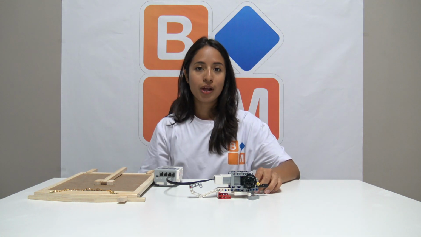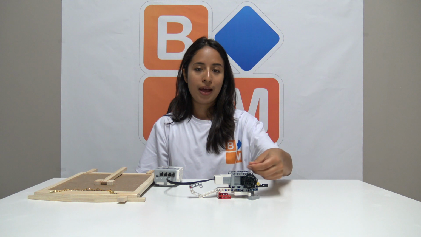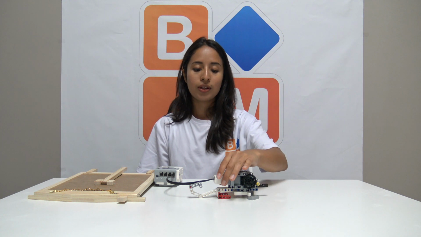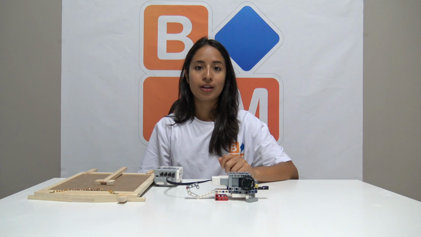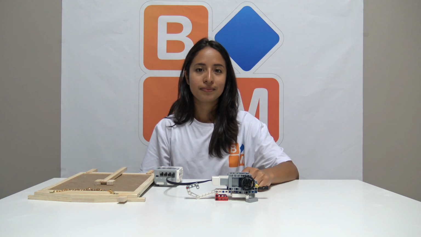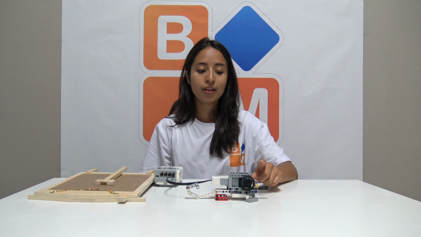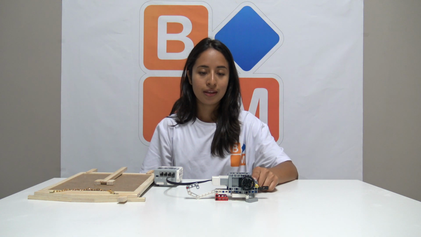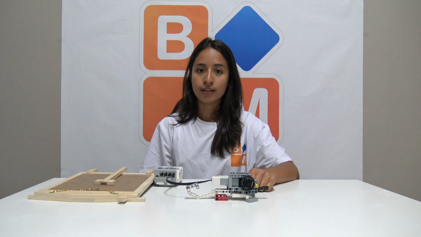And then for the next block, we want it to go back in. So which inputs are we going to put for the medium motor to have it go back in? We're going to use the medium motor block and do on for degrees.